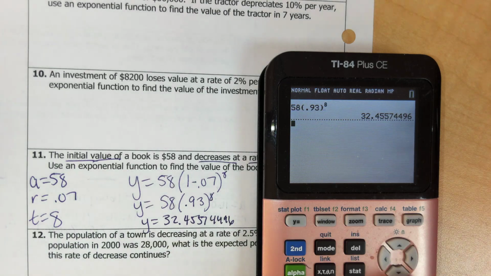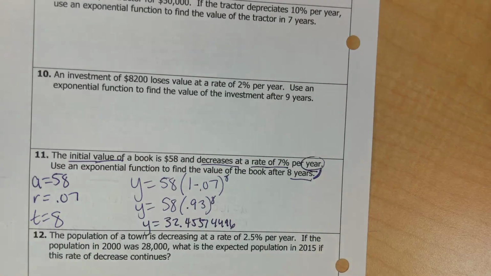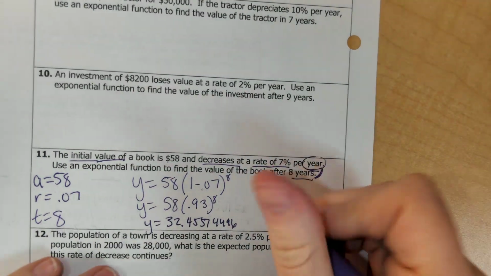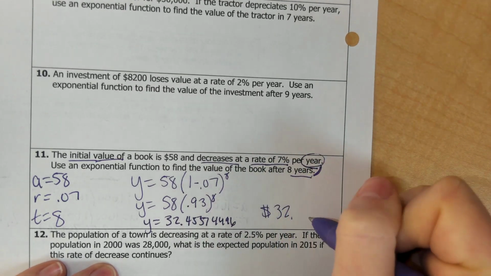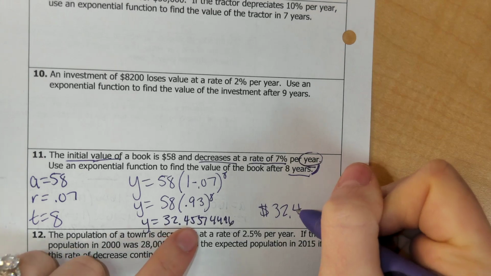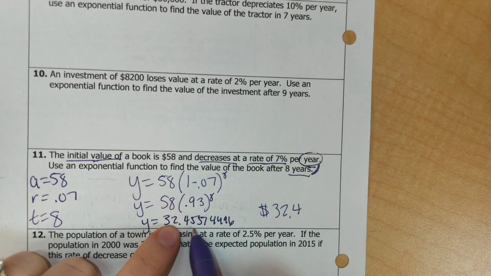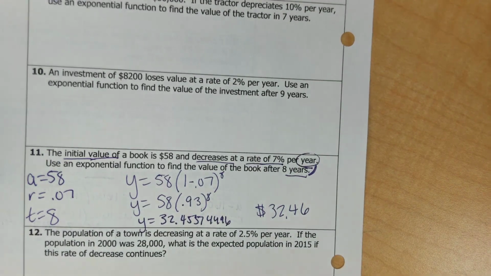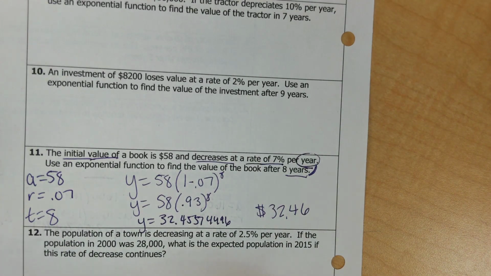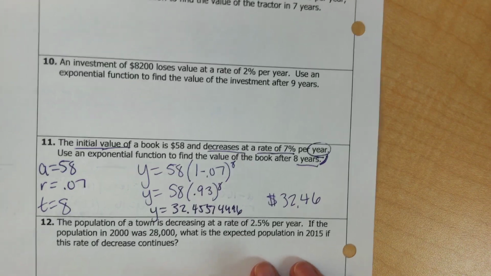32.455744496. And what you'll notice is that we're talking about the value of a book. So we're talking about money again. So I am going to go ahead and do my dollar sign, 32.4. And I do want to round this to 2 decimal places. And so this 5 rounds us up to a 6. So it becomes 32.46. $32.46 is the value of the book after 8 years.